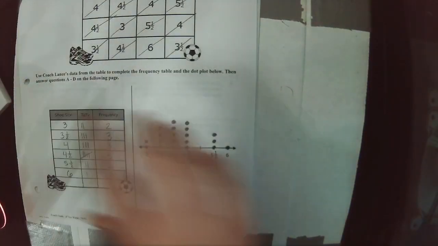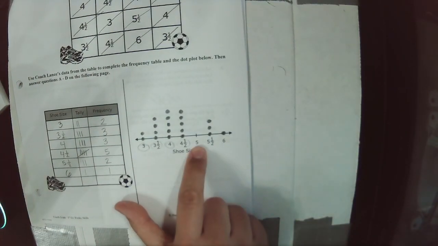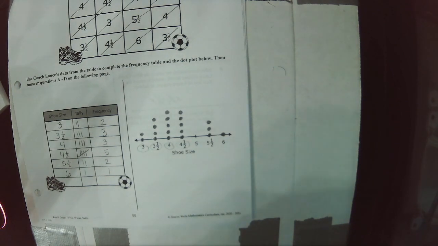And then they have a pretty good question there at the end. Why must the 5 be included in the data set? So when we look at that number line that they gave us for the dot plot, even though we didn't have anybody that wore a size 5 shoe, why do we want to put a 5 there? Why do you think there should be a 5 even if nobody wore that size shoe? What do you think, Noah?